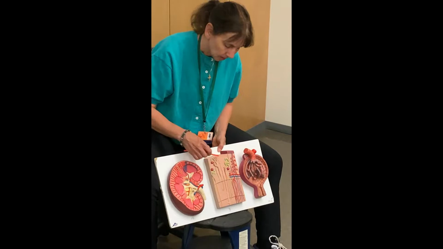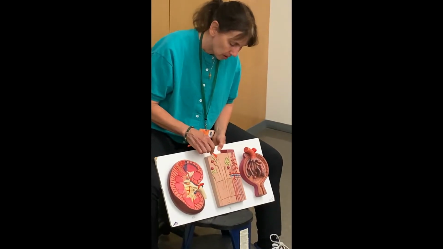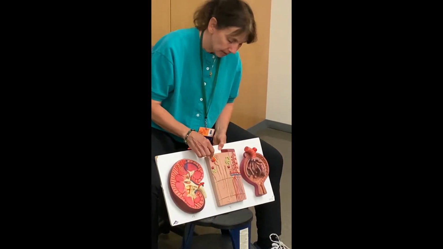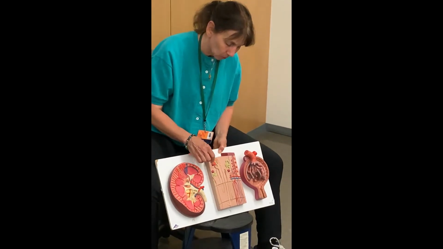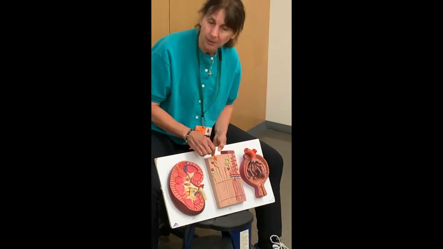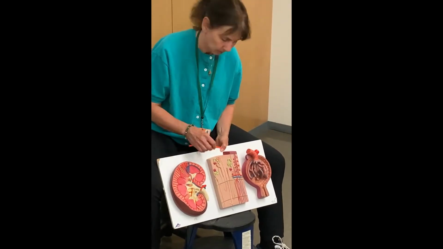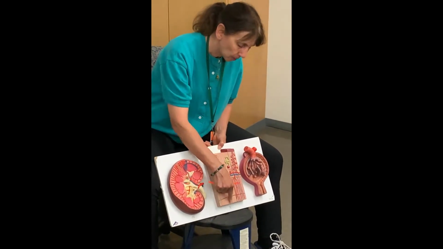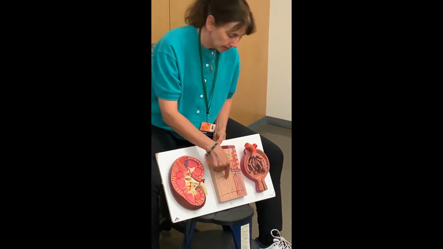Okay? This bandage color passageway is the distal convoluted tubule, or the DCT. So if you called this the PCT, I'd give you a half point for CT. All right? This lighter color beige passageway is the collecting duct.